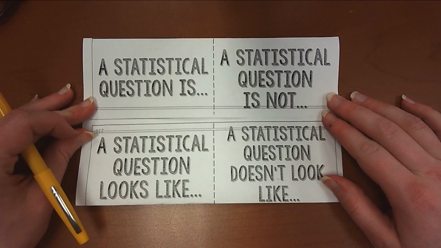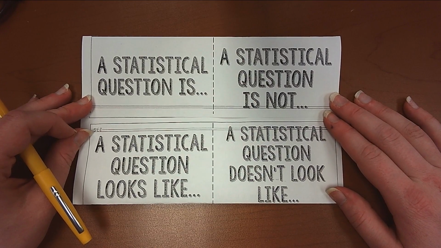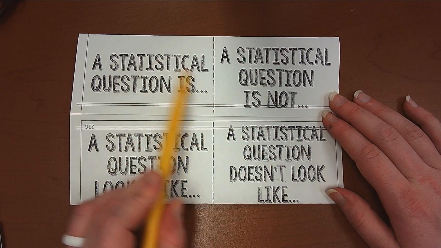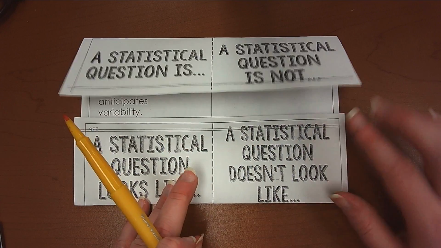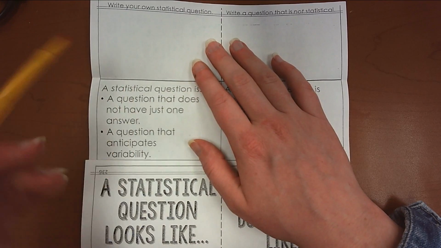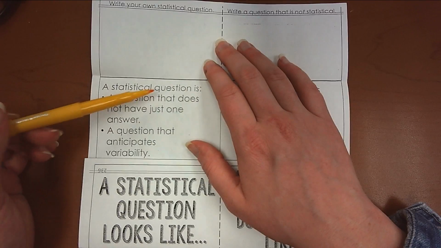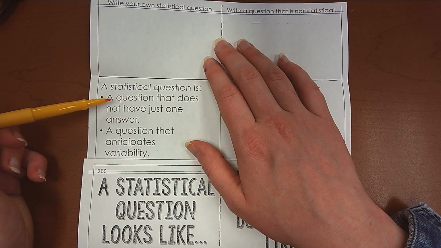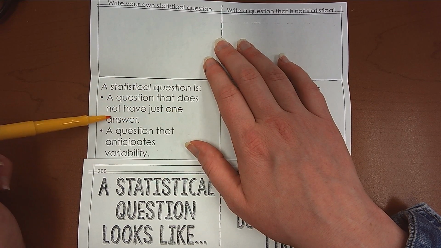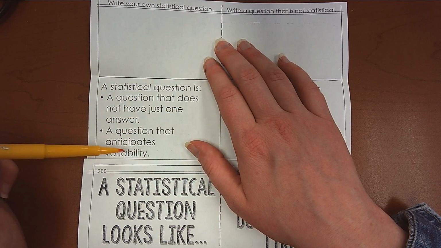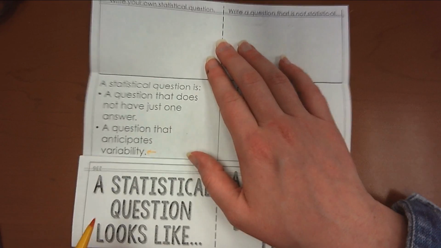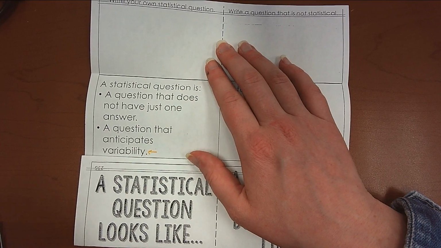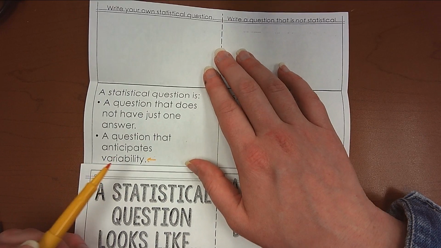In today's notes, we're going to be talking about what a statistical question is. At the beginning here, we have what a statistical question is, and what a statistical question is not. So we're going to open this up, and it says, a statistical question is a question that does not have just one answer, a question that anticipates variability. And what we mean by variability is we mean changes. Remember that variables vary, they change. We're talking about some variability here.